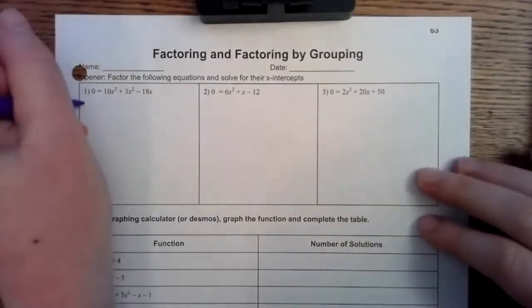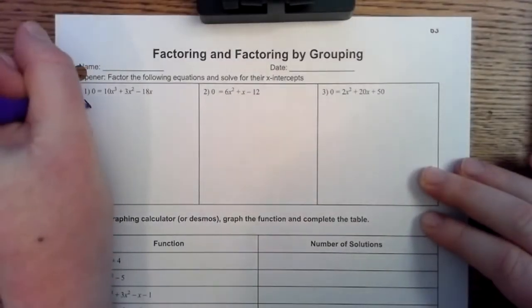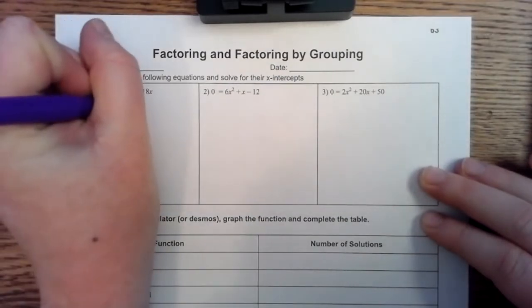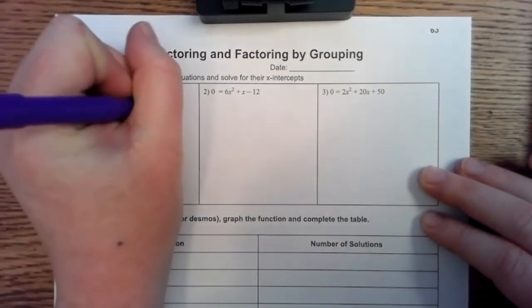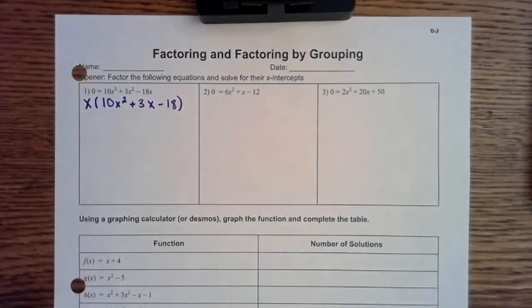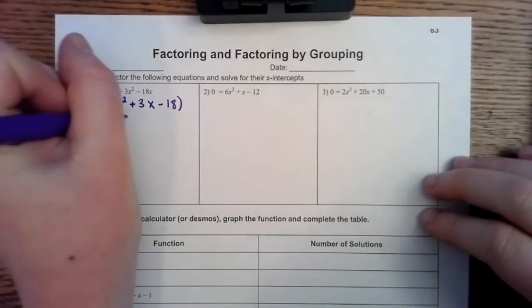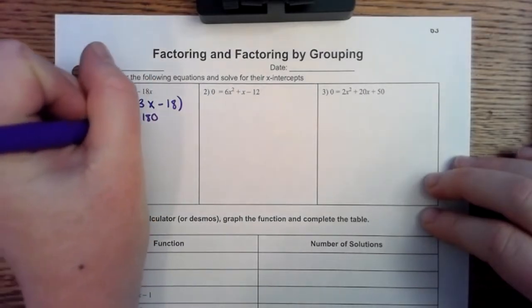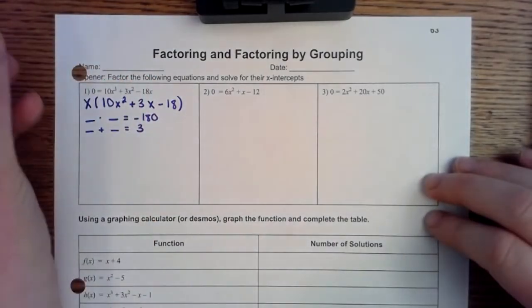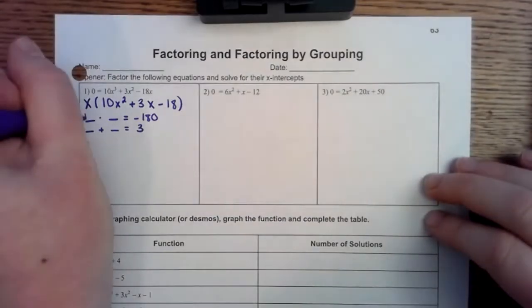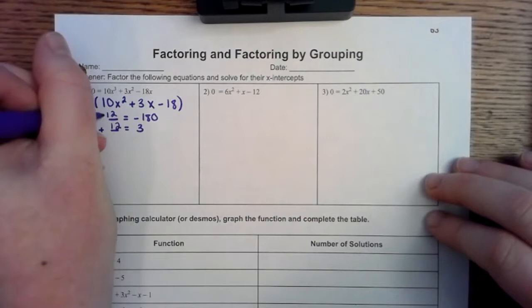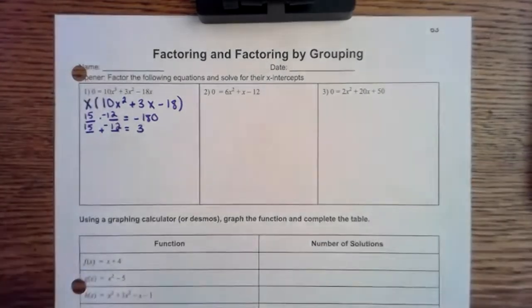So step 1, look for a GCF. I see that I could pull out an x from all of these. So I get 10x squared plus 3x minus 18. So now I'm going to use the area model. I want to multiply to negative 180 and add to 3. Those numbers are going to be 15 and 12. The 12 is going to be negative.